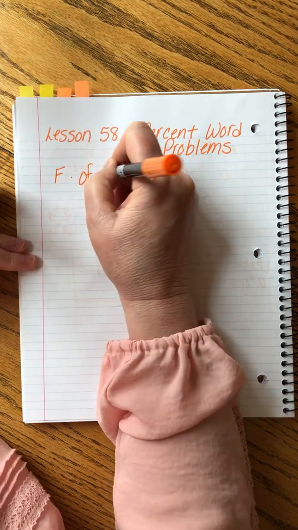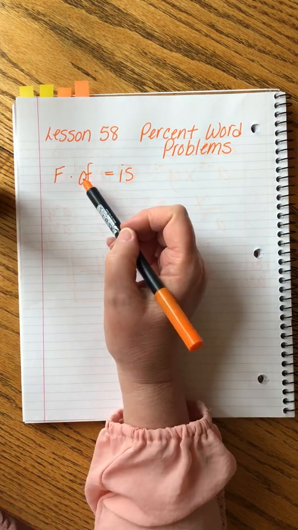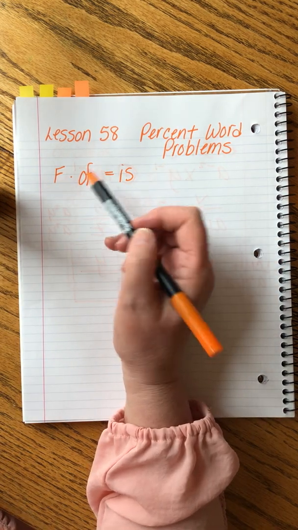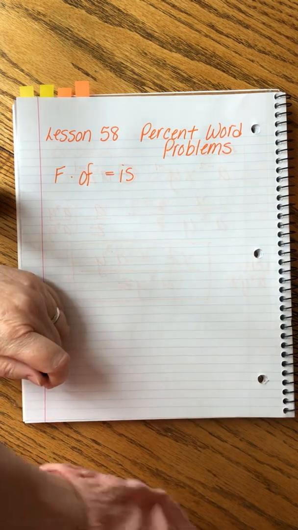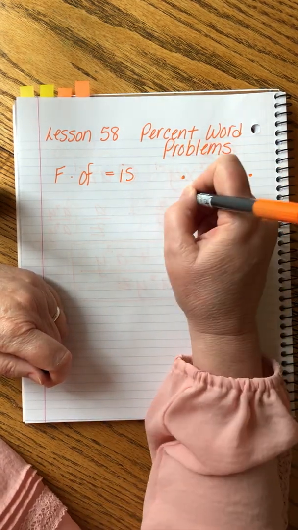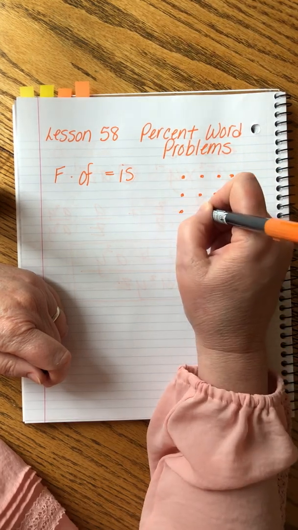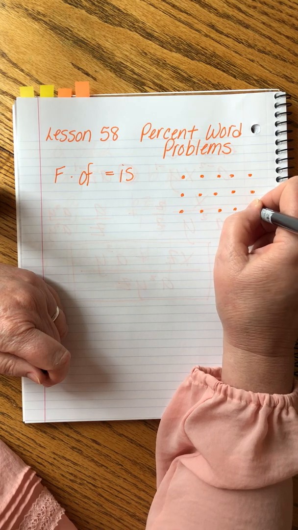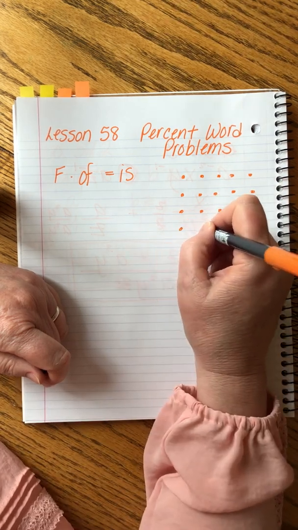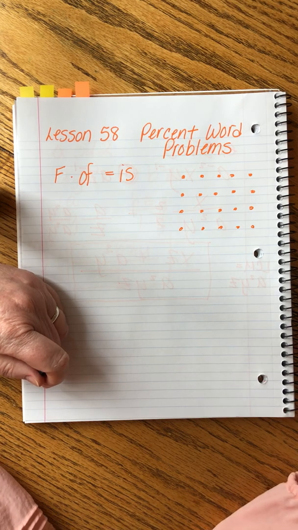Sometimes we use a fraction form of these problems. A fraction times a group of numbers will give you a special group. For example, let's say you have 20 peanut M&Ms. I just ate some peanut M&Ms. I don't think I had 20. I think I had more like 11. But in this group, we've got 20.